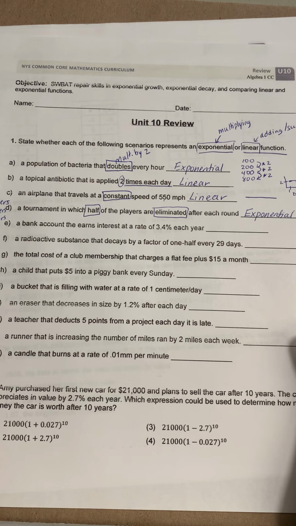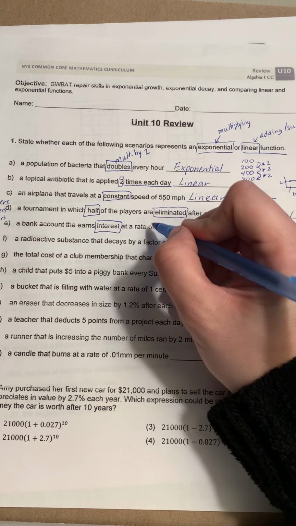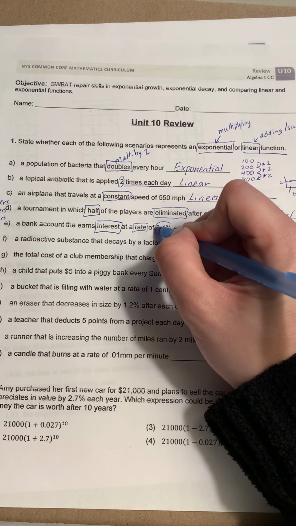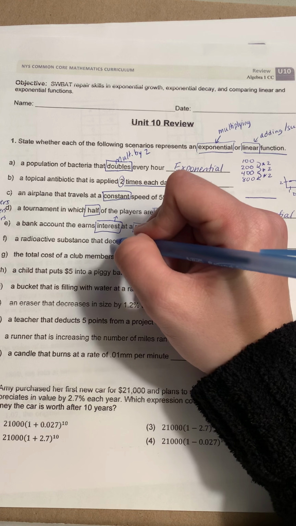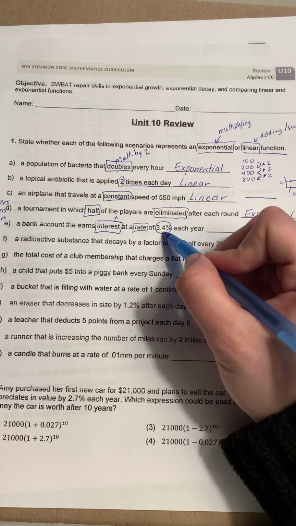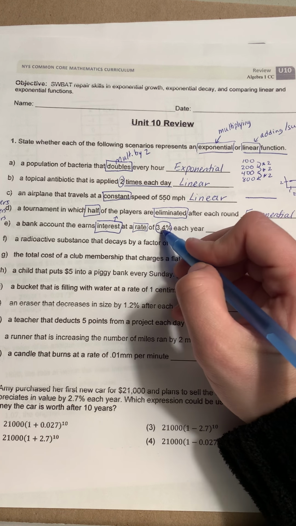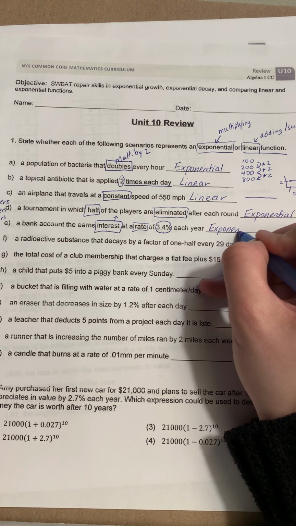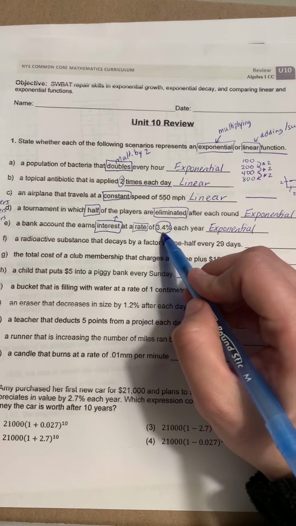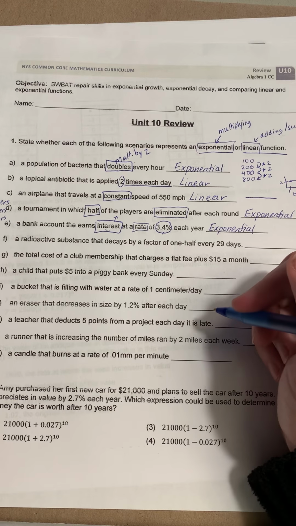E, a bank account that earns interest at a rate of 3.4% each year. So earns interest is a keyword, at a rate of 3.4%. So anytime I'm talking about earning interest, I'm thinking about increasing. So I'm increasing at a percent rate of 3.4%. So if I'm increasing at a percent, I want to think exponential. Anytime you see that percent and an increase, you're going to think exponential.